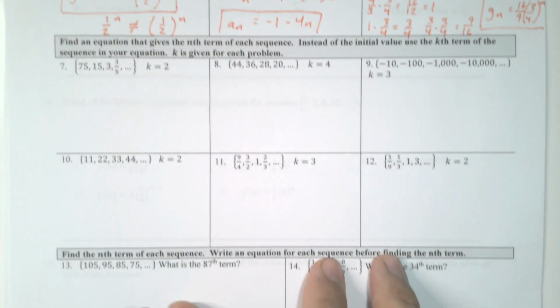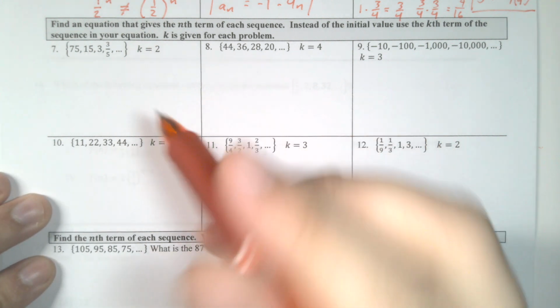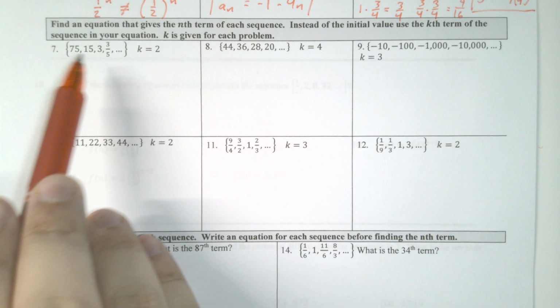Okay, now find an equation that gives the nth term of each sequence, and instead of the initial value, use the kth term of the sequence. Remember, this means that we have to use the general formula for each of our sequences. So first, we have to figure out what kind of sequence we have here.